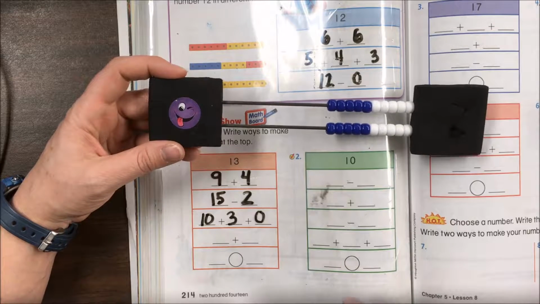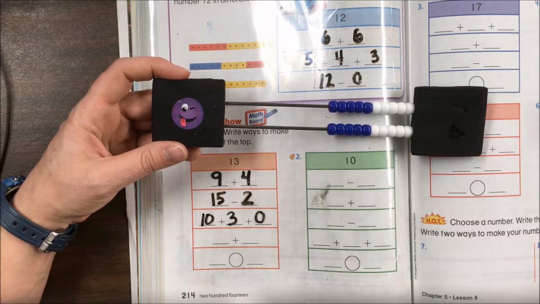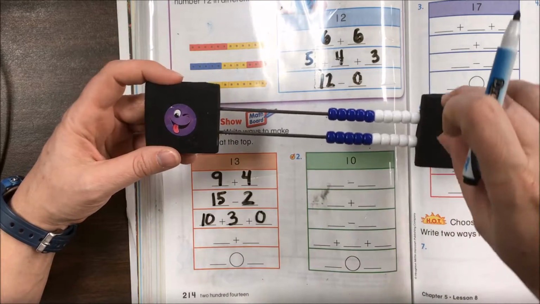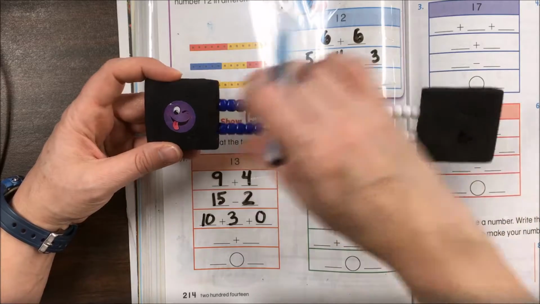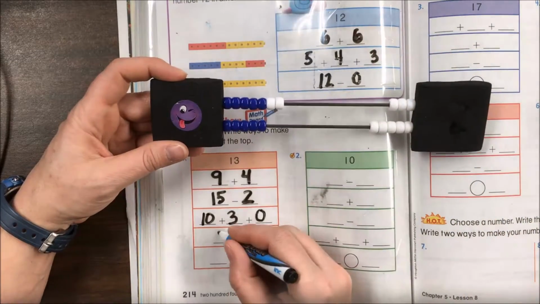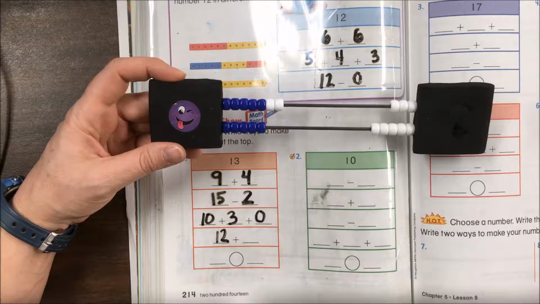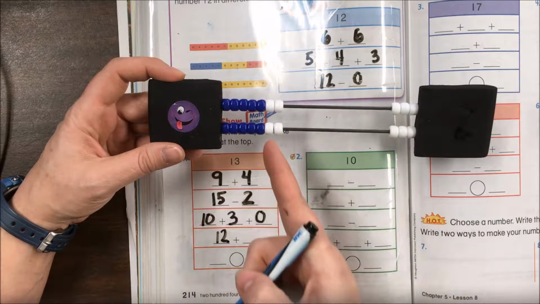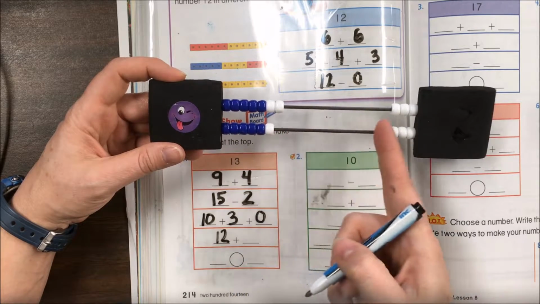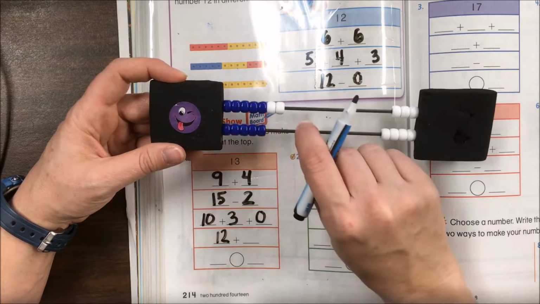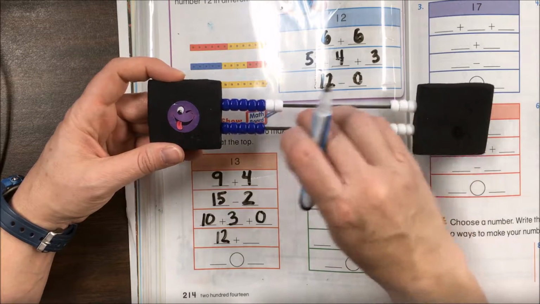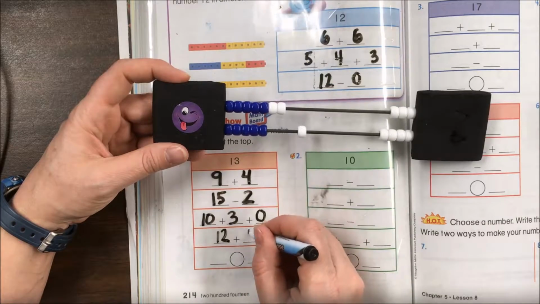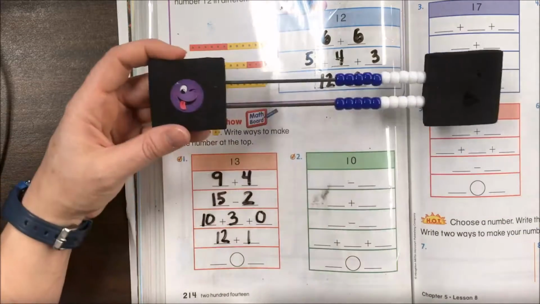No, Precious, we're making 13. We can't make 14. We could start with 14 if we were 12. Okay, that works. 10, 11, 12. 12 plus what makes 13, Aaliyah? 12 plus 2 makes 14. We only want 13, so 12 plus... 3? No, dear. There you had 12. How many more to make 13? 1. 12 plus 1 makes 13.